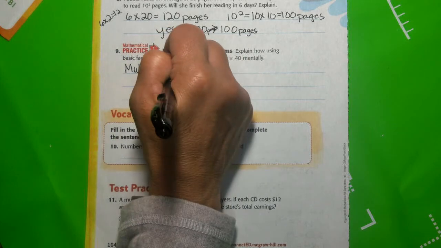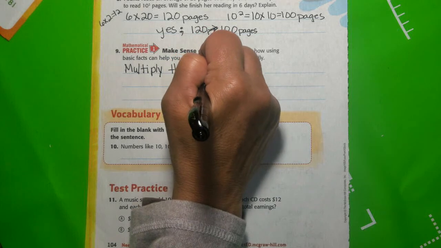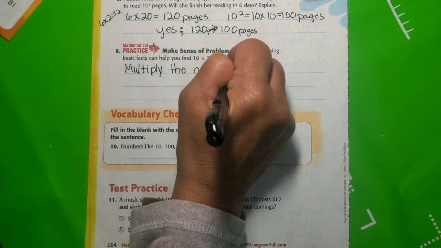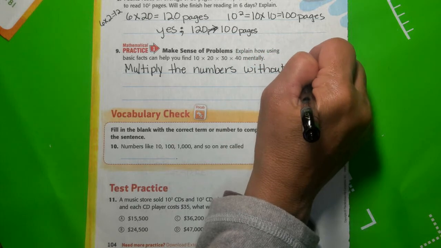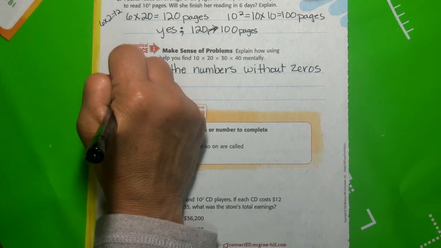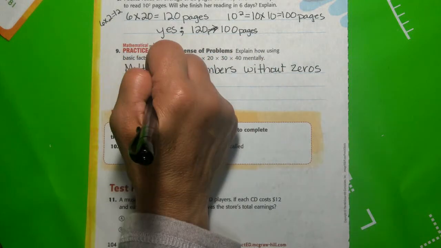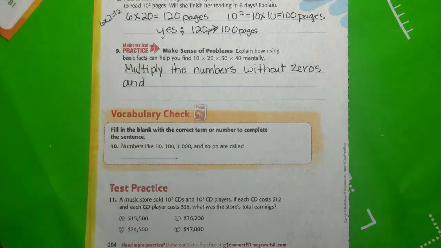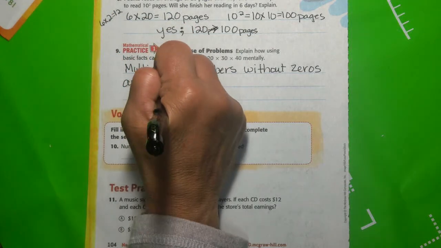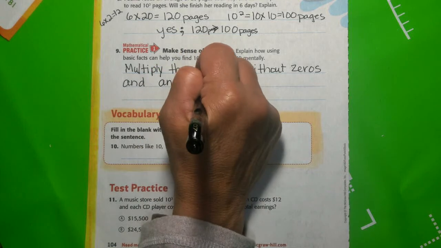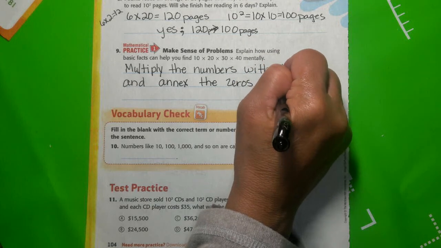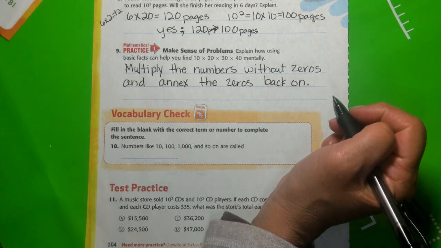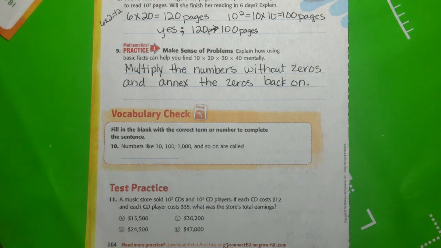Multiply the numbers without zeros and annex, remember we're going to put the zeros back on. And we used one of their words that they taught us earlier. We don't need to do the math, but while you write the sentence, I'm going to do the math.